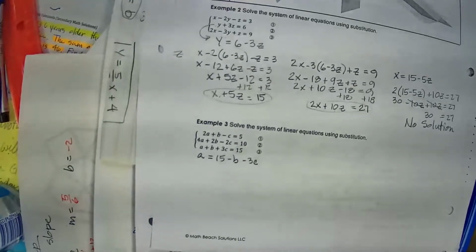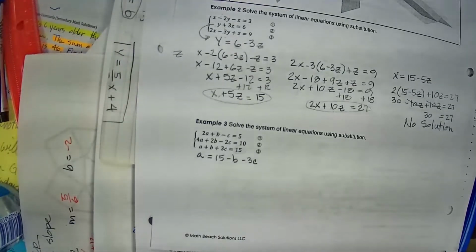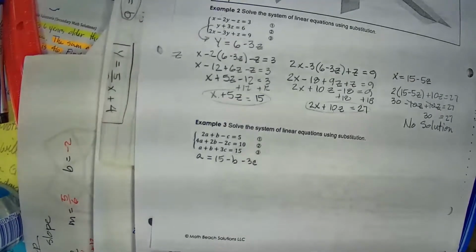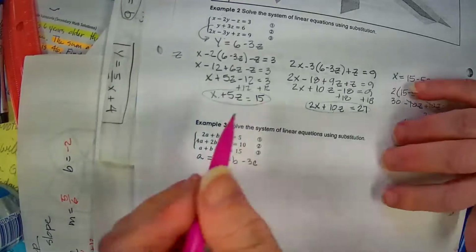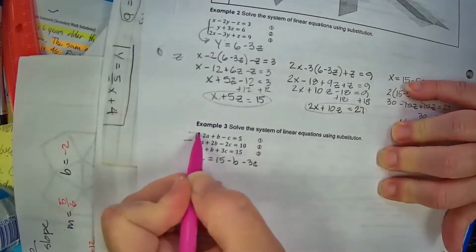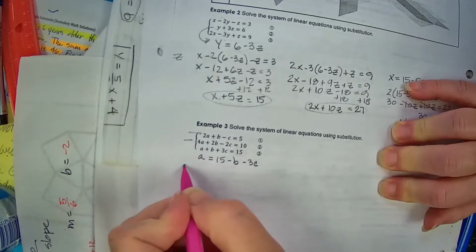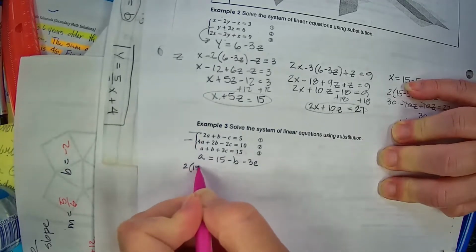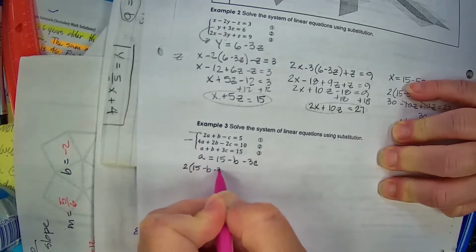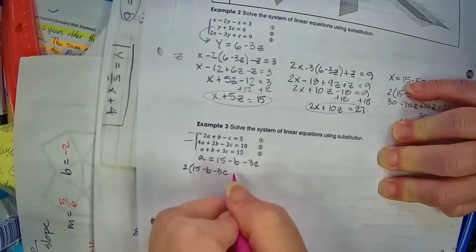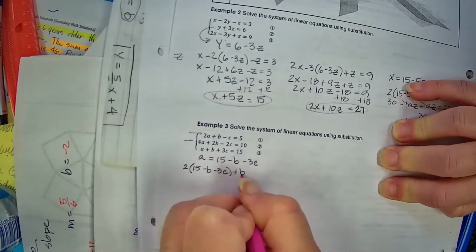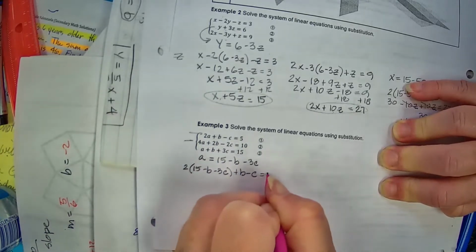Okay. Now, all right, so we're going to take that A and we're going to plug it into both of these equations. So we've got 2 times 15 minus B minus 3C plus B minus C equals 5.